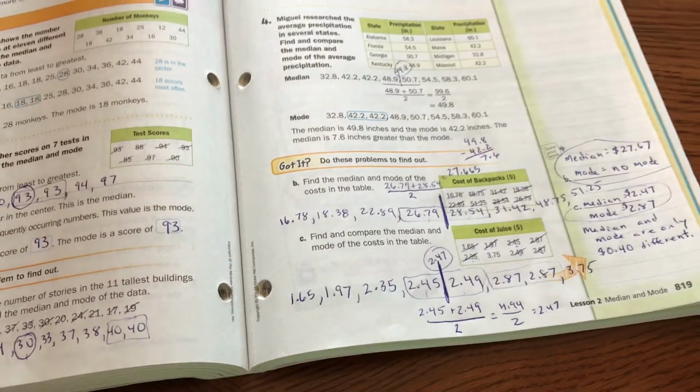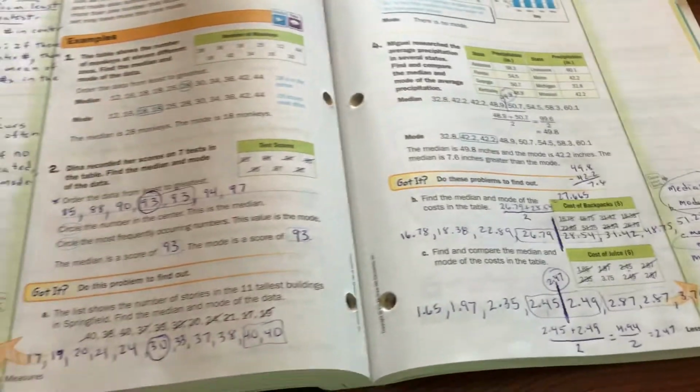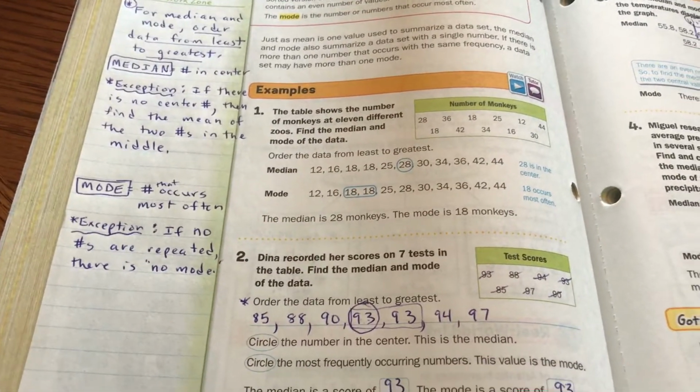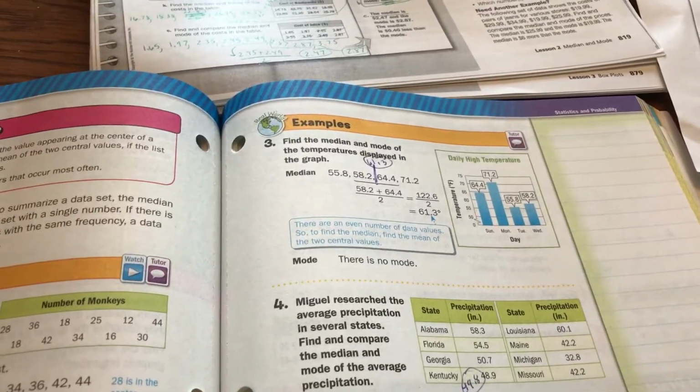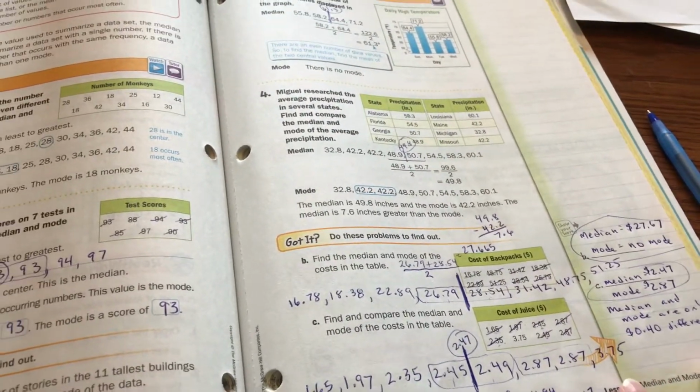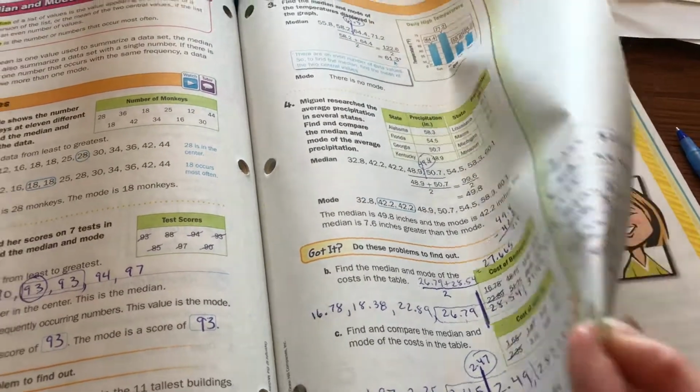Okay, so what we found out here is it could be really easy if you have an odd set of data. The hardest part is ordering the data. If you have an even set of data, you have to find the center with a little extra step. And then we can compare them. We can say how far apart they are, the median and the mode.